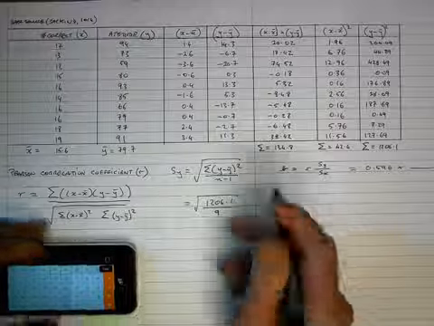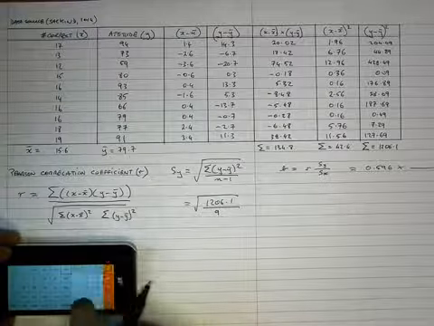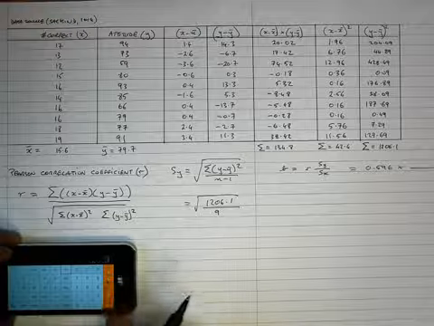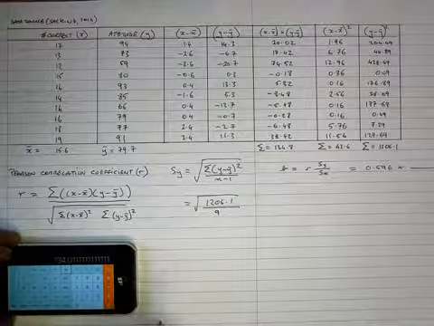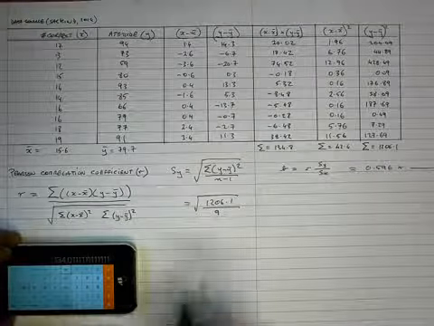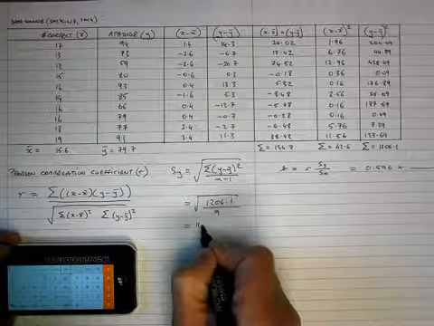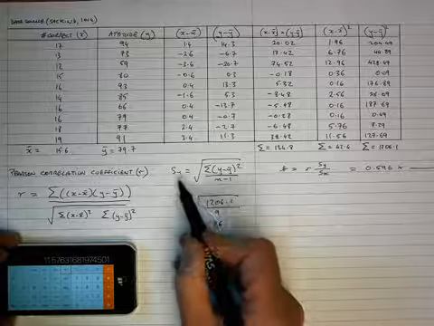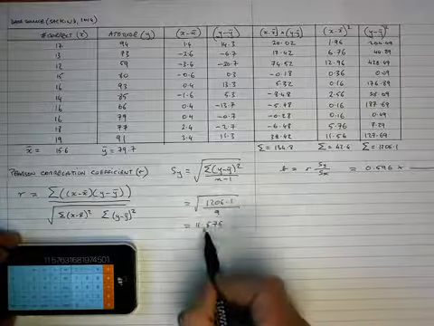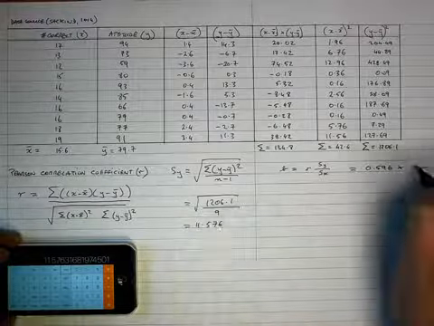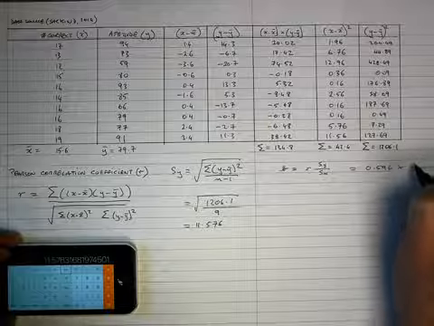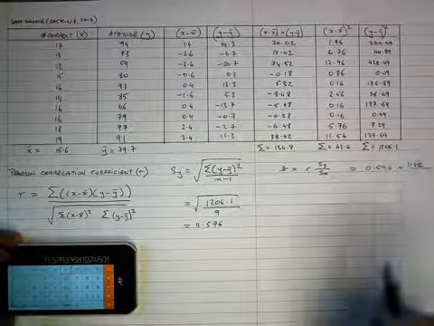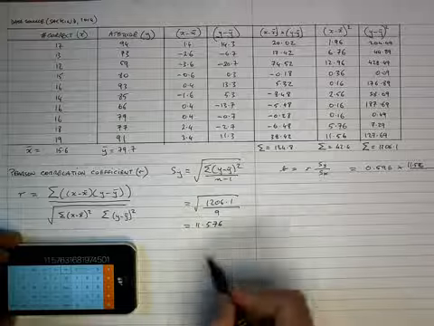So let's work this out. 1206.1 divided by 9 is equal to 134.01, and I'll take the square root of that, and it gives me a value of 11.576 rounded. So the standard deviation of y is equal to 11.576. So let me put that in my formula over here, 11.576, and I want to divide that now by the standard deviation of x.